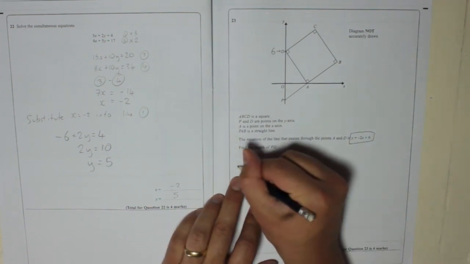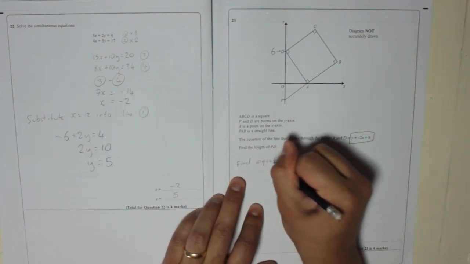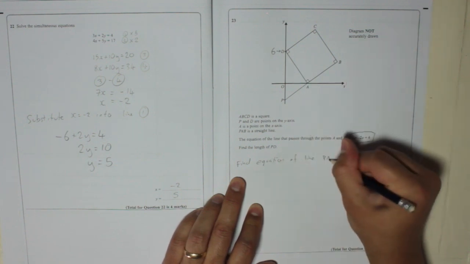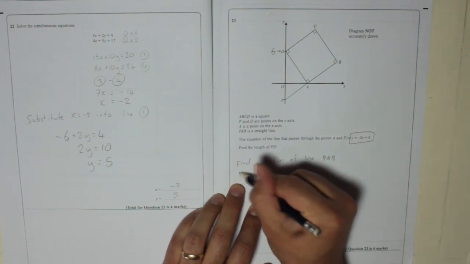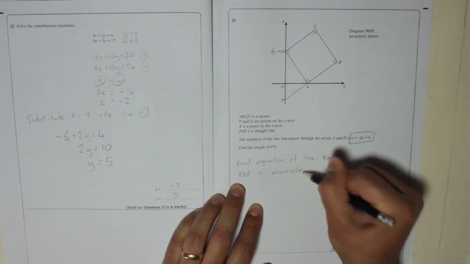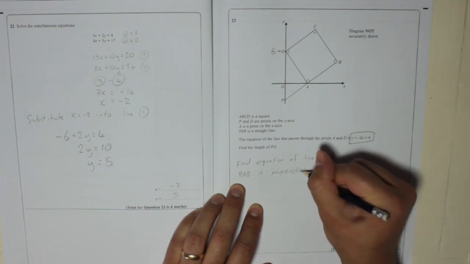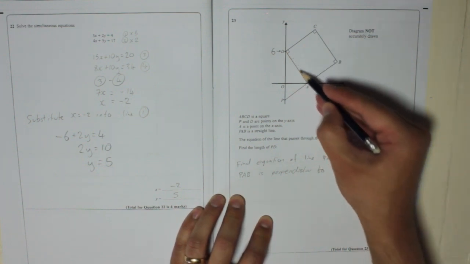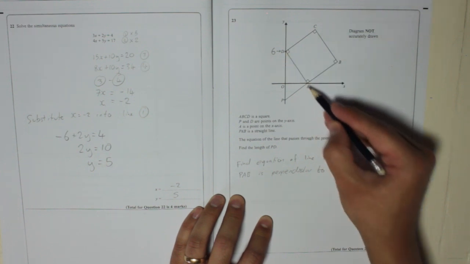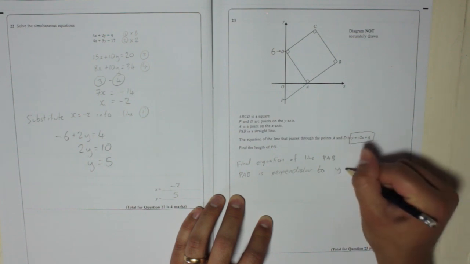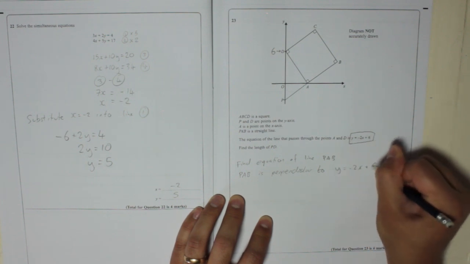Now to work out that part, we need to find the equation of line PAB. PAB is perpendicular to the line DA. That line there is perpendicular because we've got a right angle there. So it's perpendicular to y equals minus 2x plus 6.